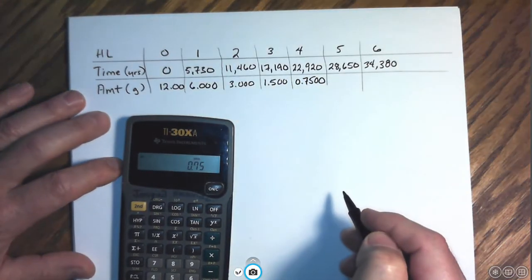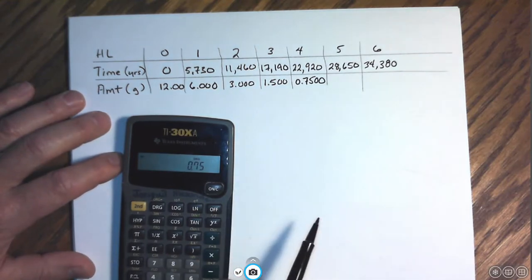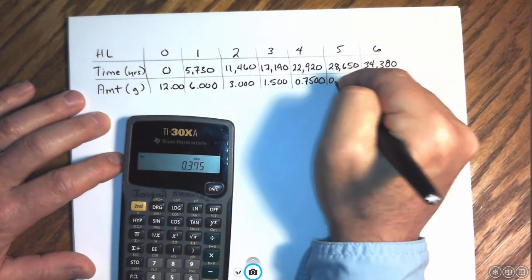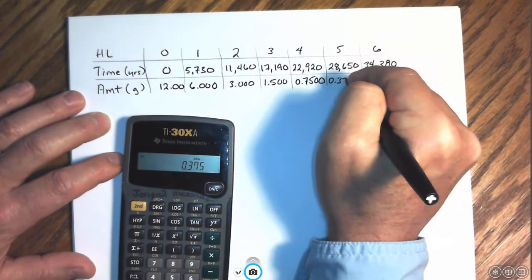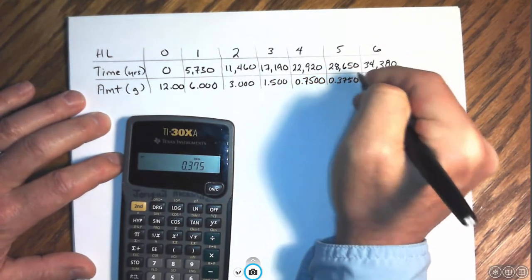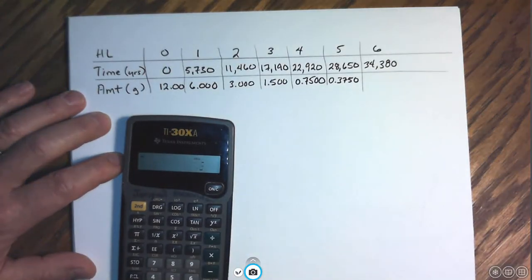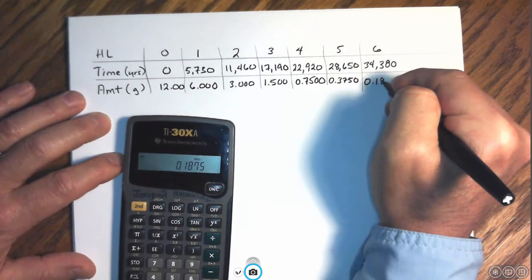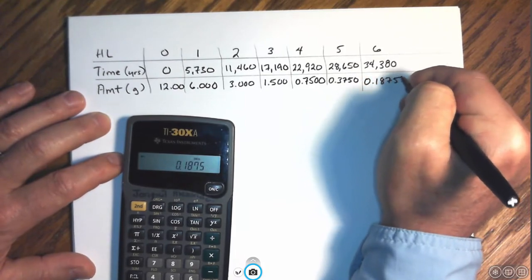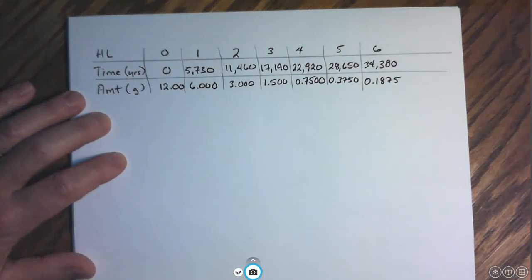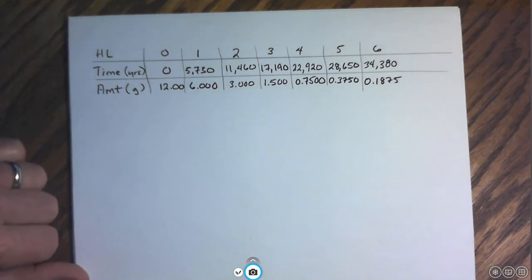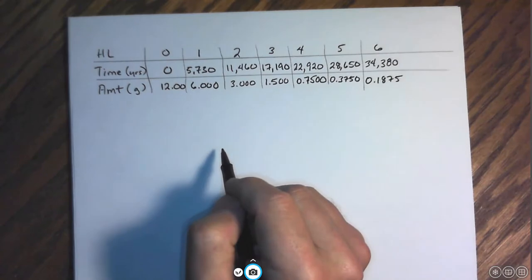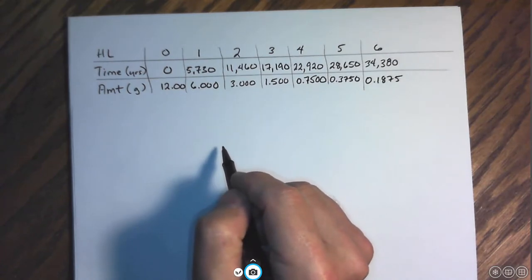Okay, that's how much is left there. And then divide that by 2, and I get 0.3750 grams. Divide that by 2, and I get 0.1875 grams. So the answer to the question is we're going to have 0.1875 grams of carbon-14 left.